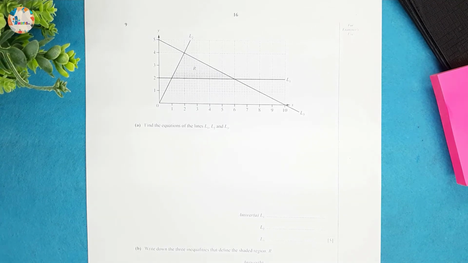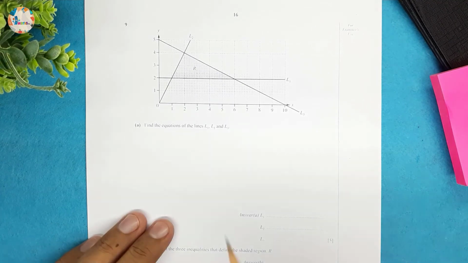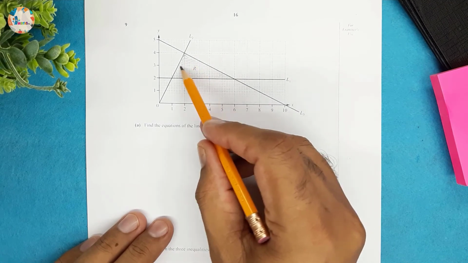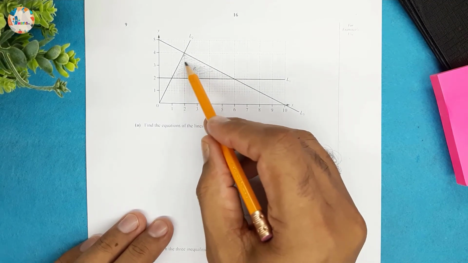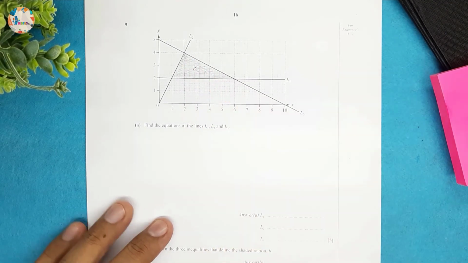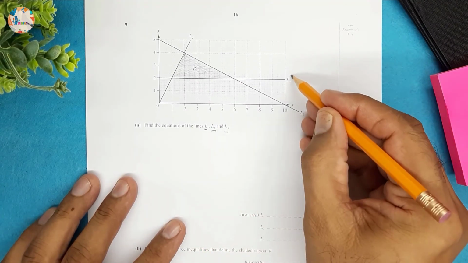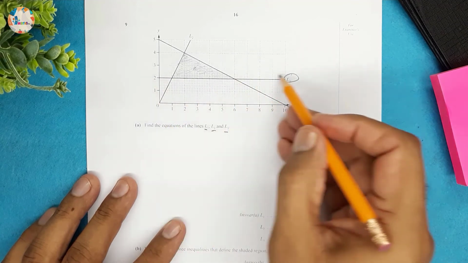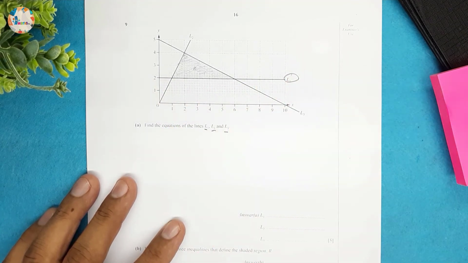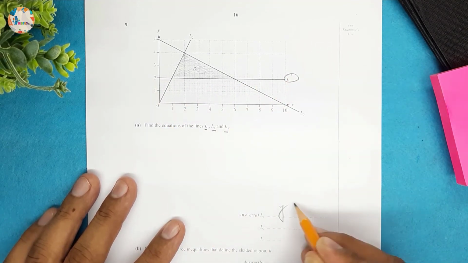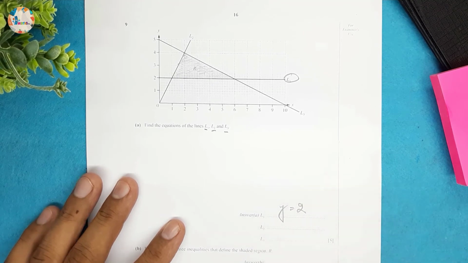Question number 9. This diagram is provided, and this portion is all shaded. So this is the R region which is shaded. They are saying find the equations of lines L1, L2, L3. L1 is this one. L1 is y is equal to 2. So we can write y is equal to 2 for L1.